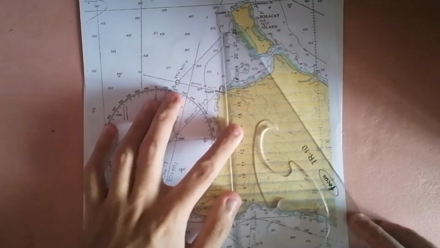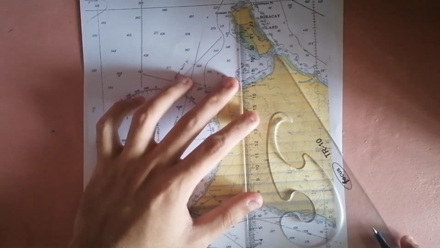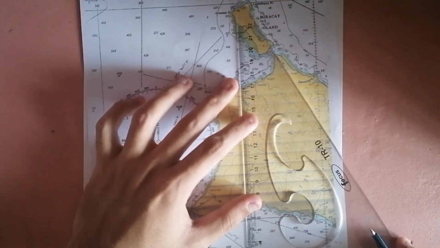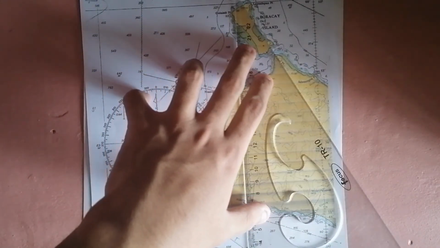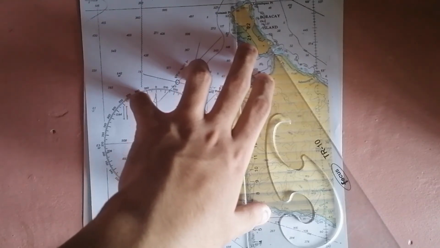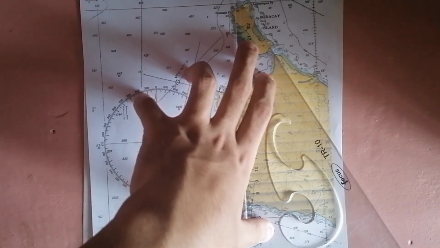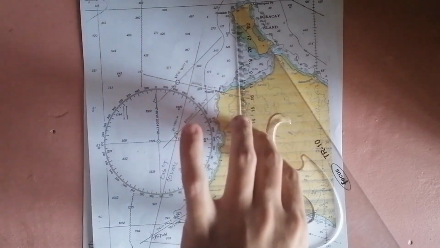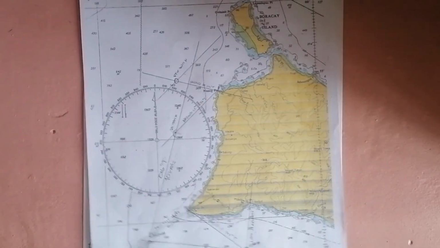For its longitude, this is 121. So its longitude is 121 degrees and 54.6 minutes.